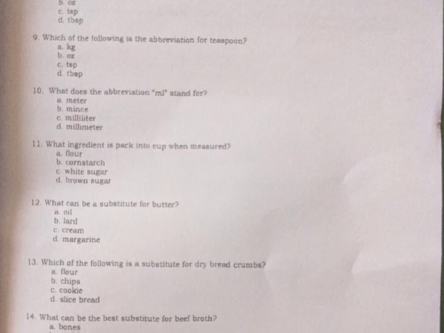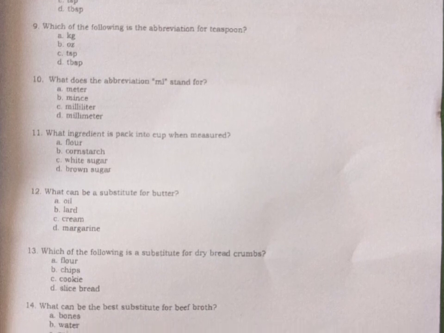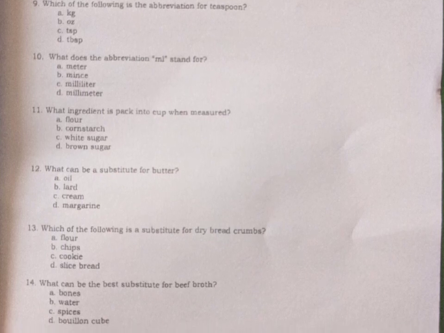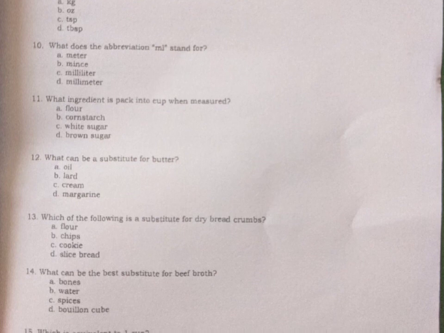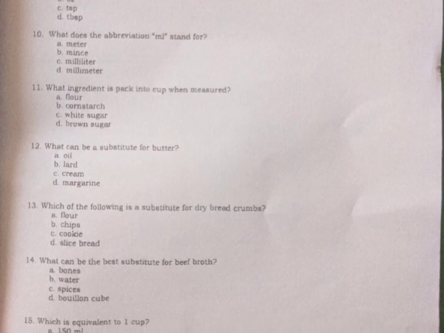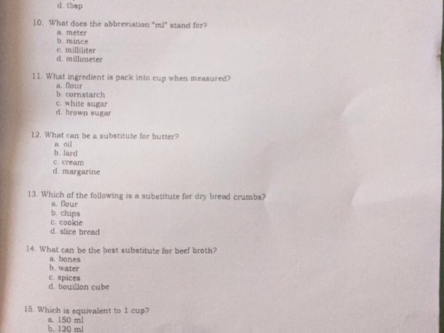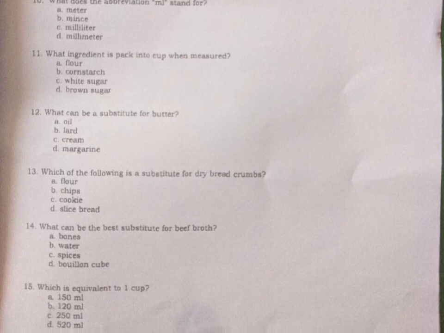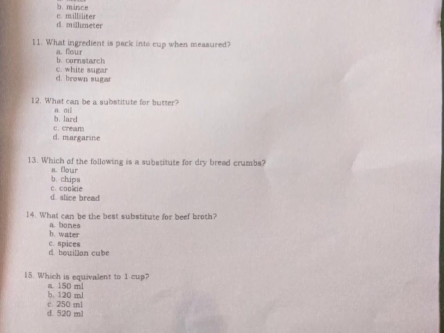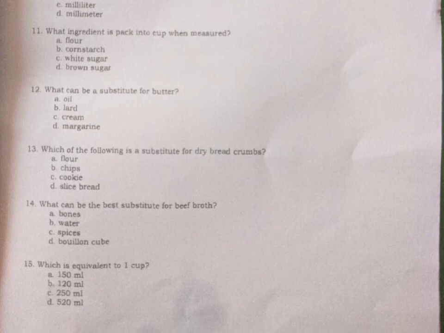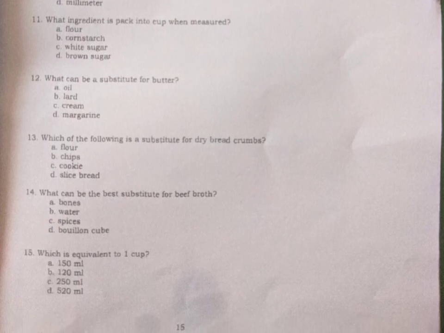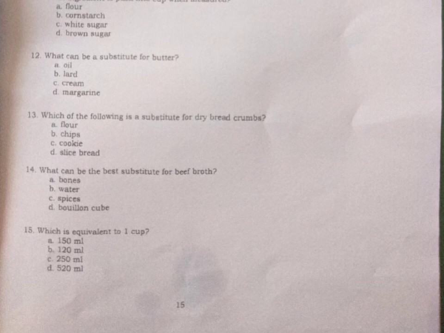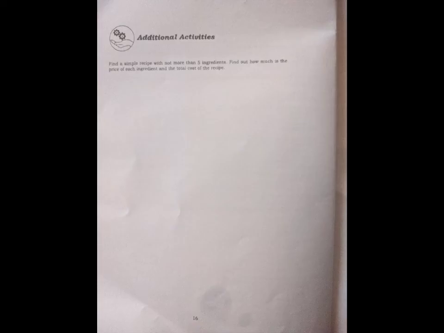Number 11. What ingredient is packed into a cup when measured? Answer. Brown sugar. Number 12. What can be a substitute for butter? Answer. Margarine. Number 13. Which of the following is the substitute for dry bread crumbs? Answer. Sliced bread. Number 14. What can be the best substitute for beef broth? Answer. Bouillon cube. Number 15. Which is equivalent to 1 cup? Answer. 250 milliliters. Good job, student.